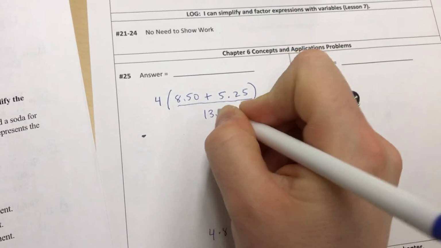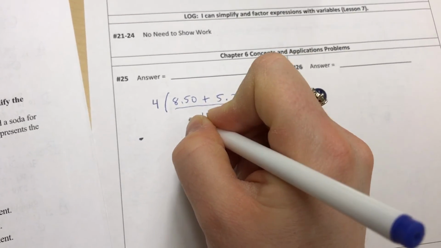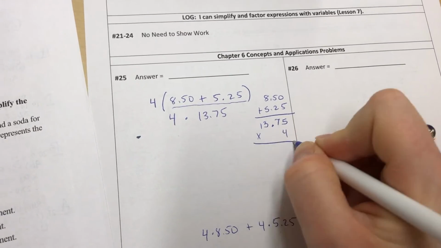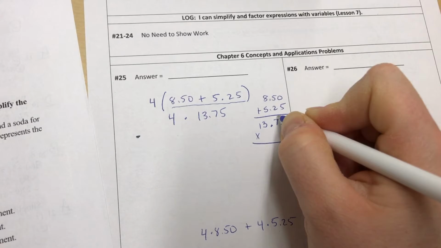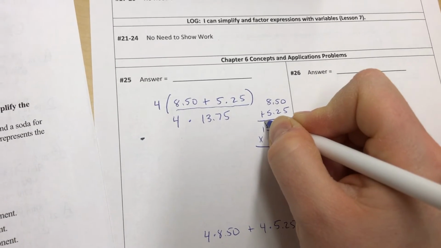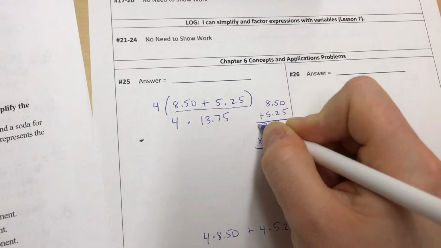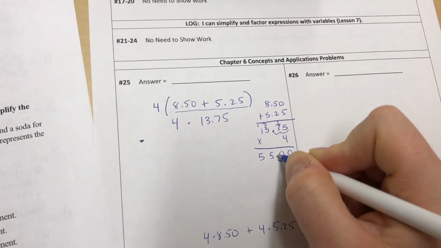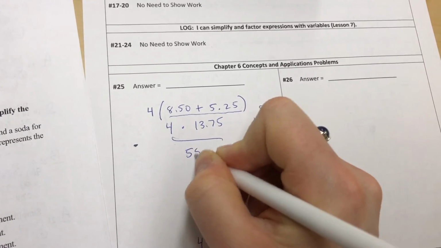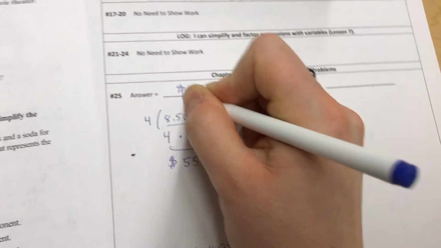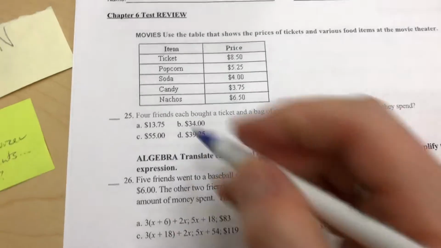So that's 13.75 times 4. So I'm going to multiply that by 4. 5 times 4 is 20. Take the decimal out, put it in, and that gives us $55. And that would be C.